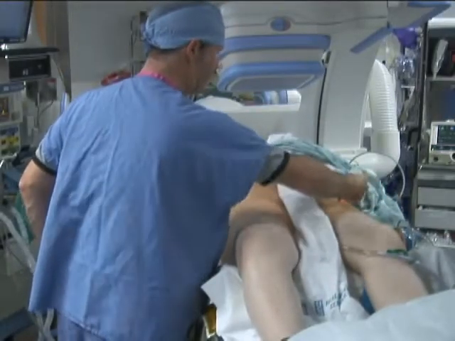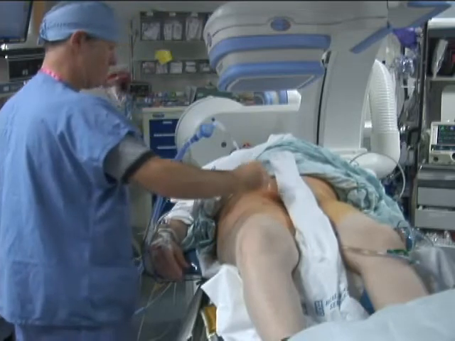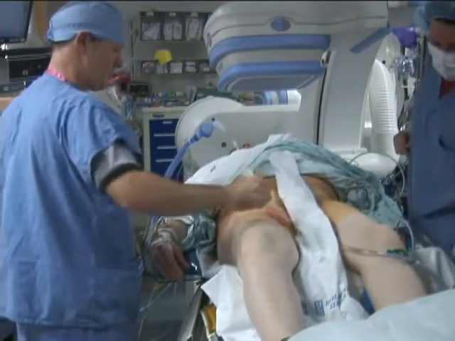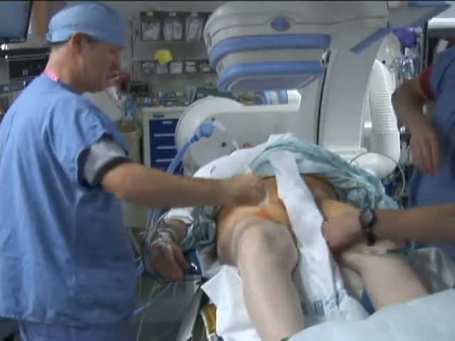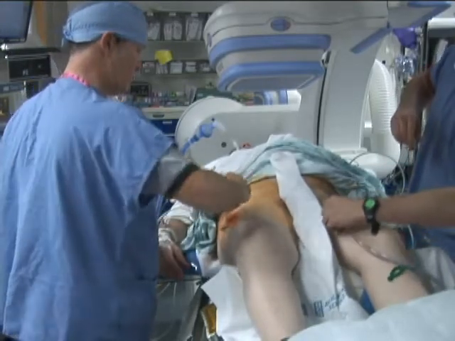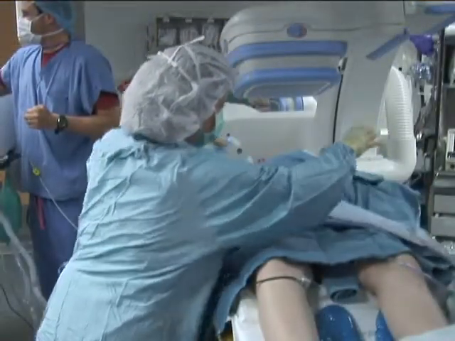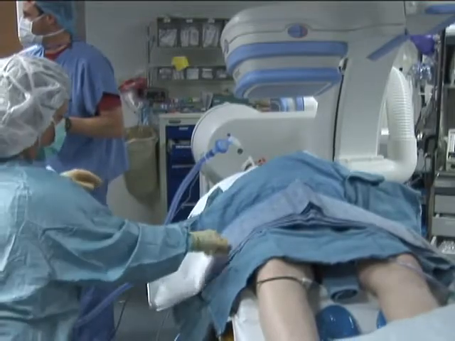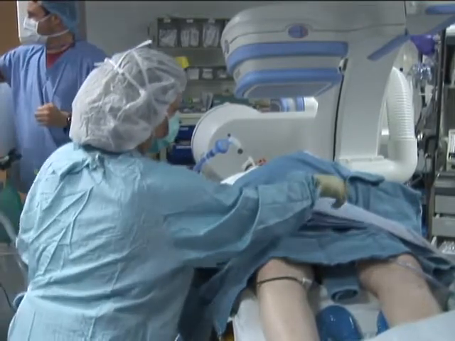Here we are entering only from the femoral veins, so the bilateral groins are prepped, though some operators may choose to access the internal jugular or subclavian veins as well. After prepping the areas for venous access, sterile draping is applied.